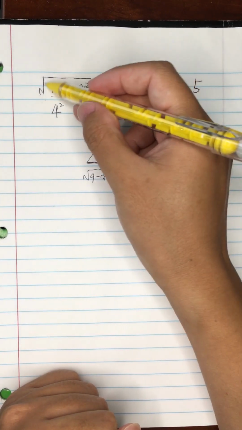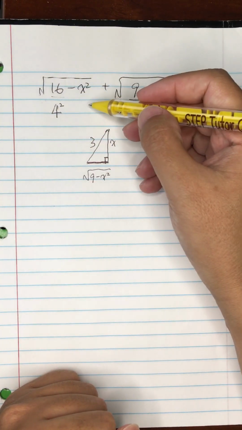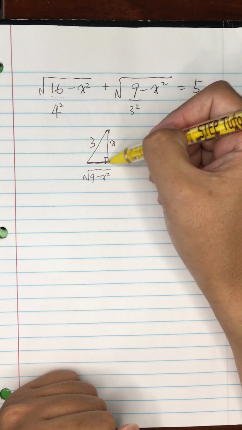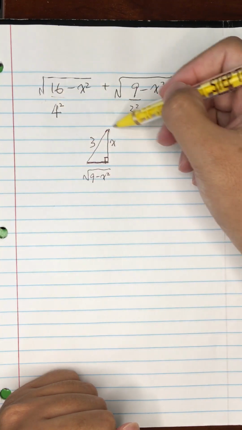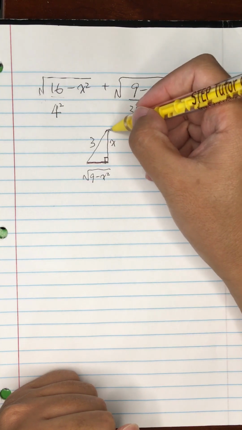And then what about this? Can we actually construct a right angle triangle so that x is the vertical side, and then 16 is the tilted side? No, 4 is the tilted side. Yeah, we can do that, right?